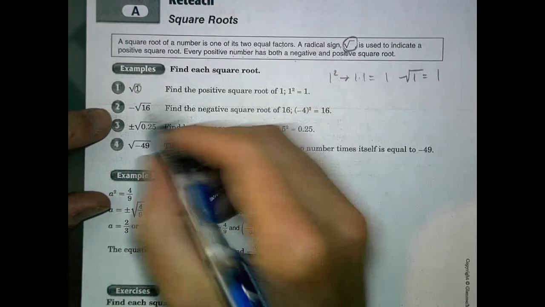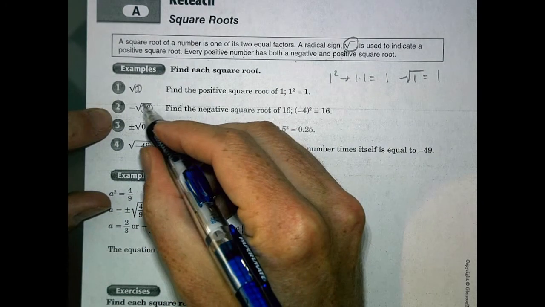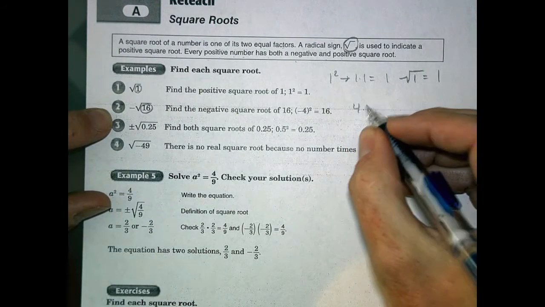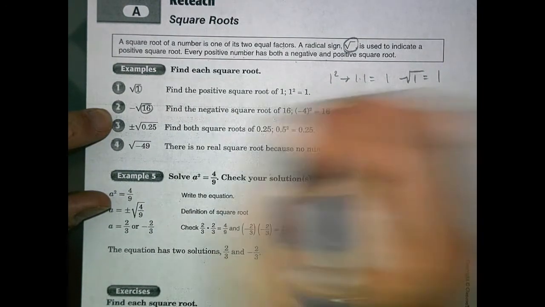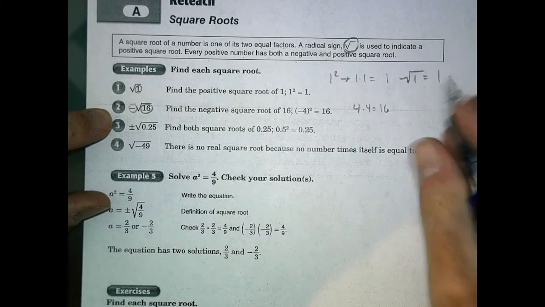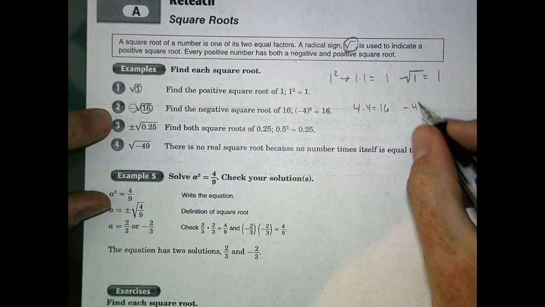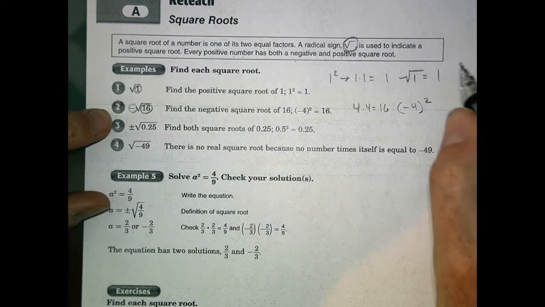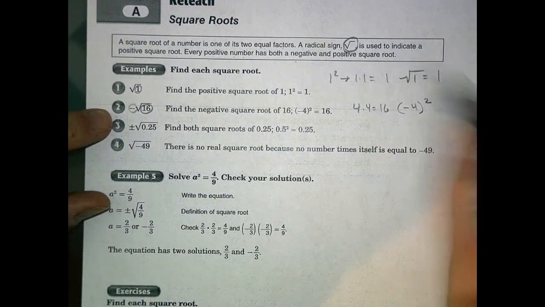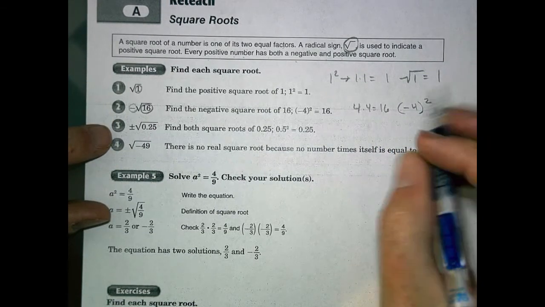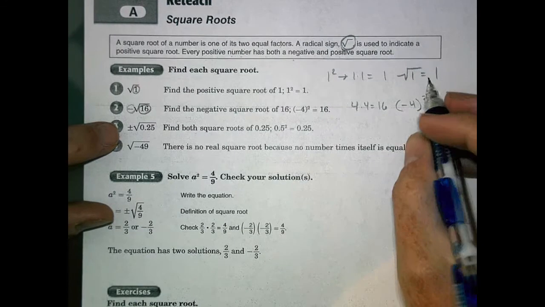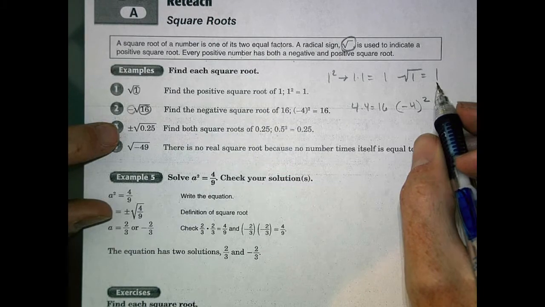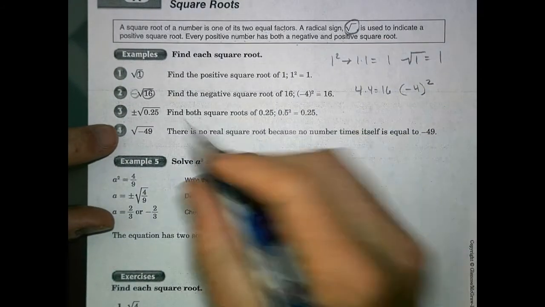If I'm looking at number 2, again, thinking about what number can be multiplied by itself, two equal factors, to get me 16, I know that 4 times 4 equals 16. But I want a negative square root in this case, so I'm going to say negative 4 squared gets me to 16. So we have 1 squared, and negative 4 squared, or negative 4. Cool.